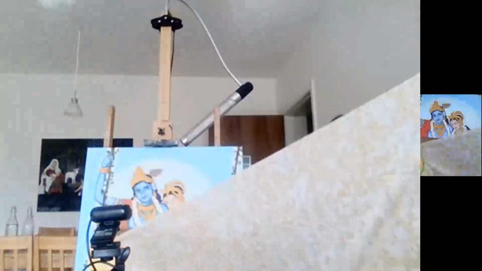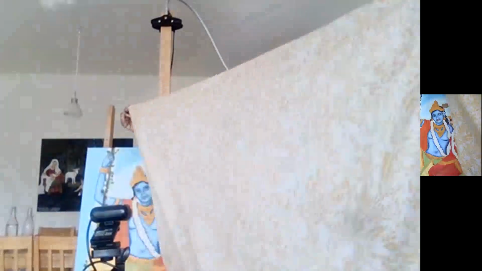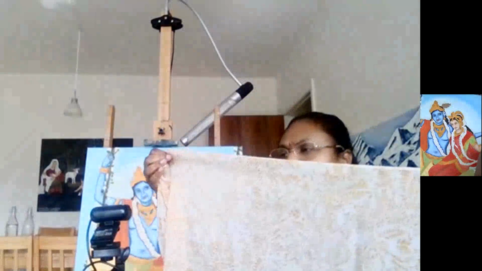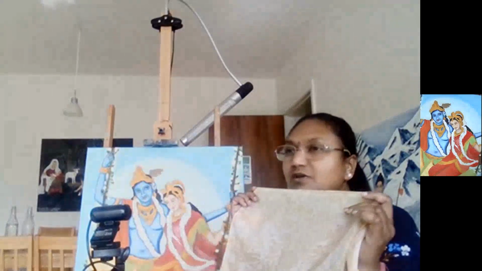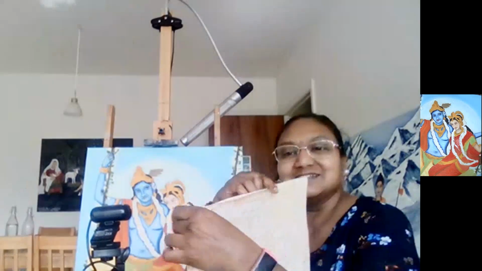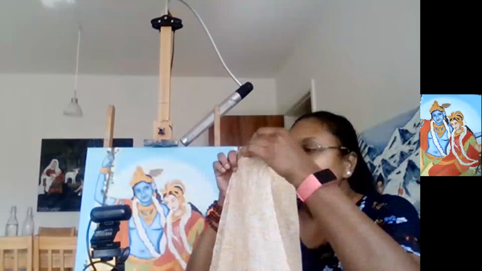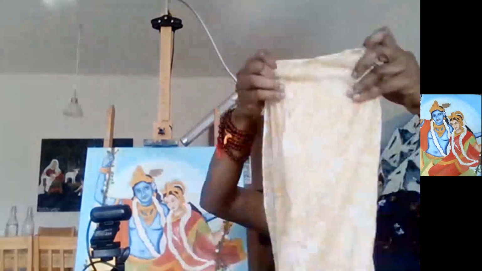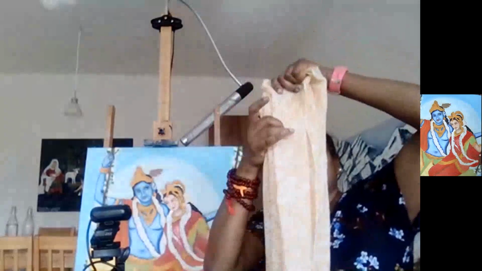So let's imagine this is a fairly large piece of cloth, and if I were to wear it as a sari, and you might have seen women wearing it nowadays, we call it pleating. This is creating proper folds, like this, and folds like this, and then wearing it.